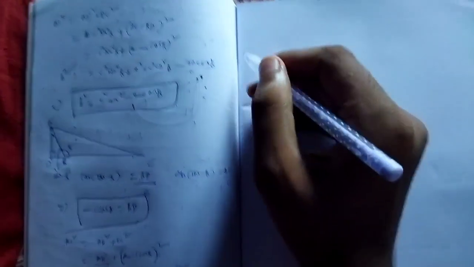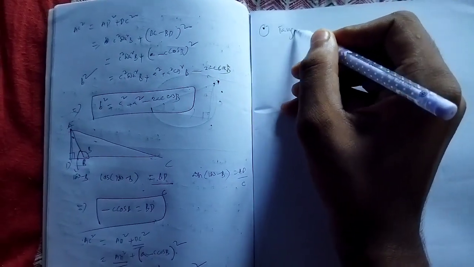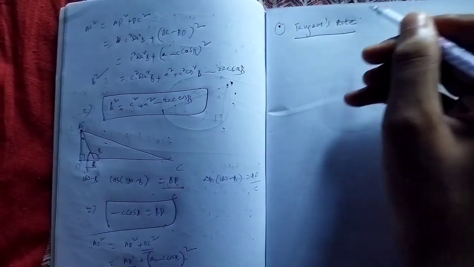Next subtopic is the tangents formula rule.